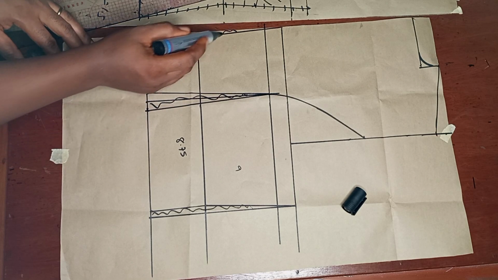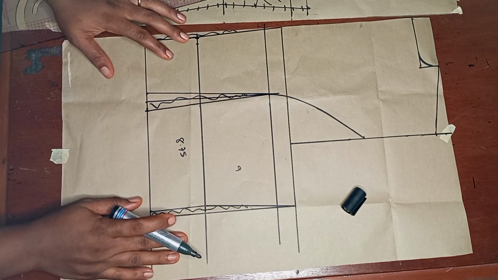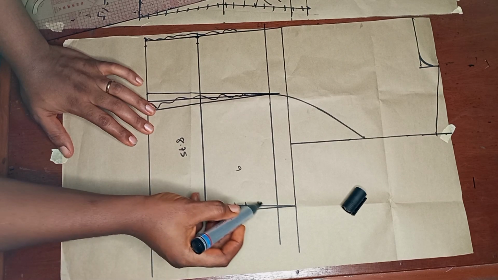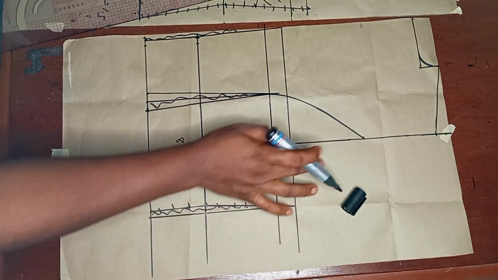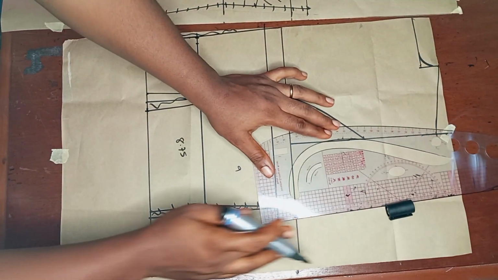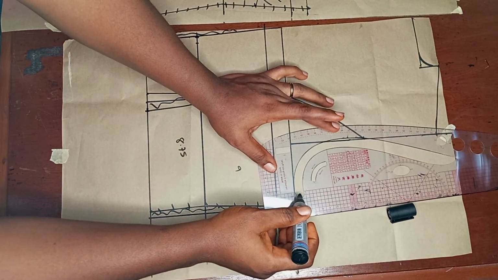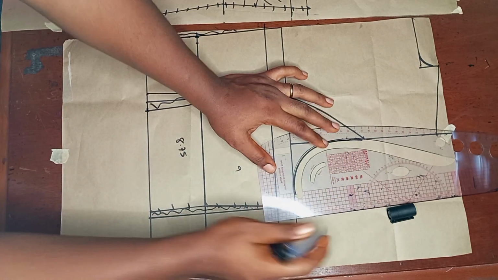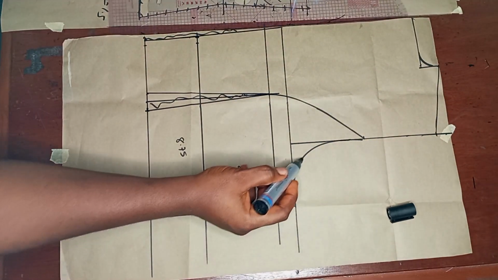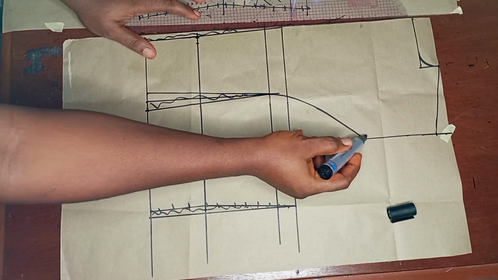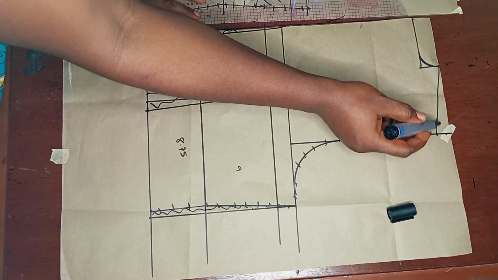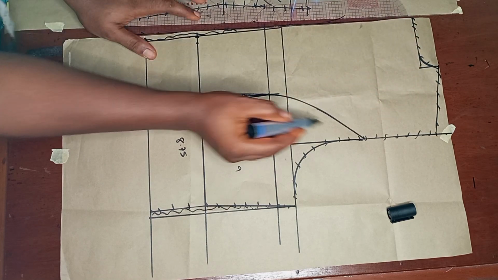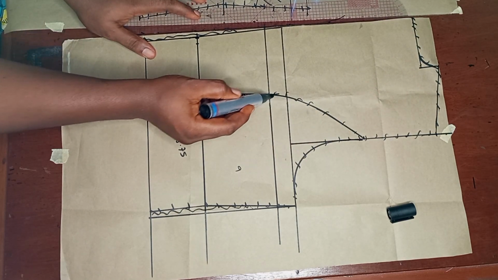So these are our darts. All these are going to be our darts. I'm going to go ahead and make our markings on them. After that, I'll stroke out where I'm going to be cutting out. Okay, we'll go in and make our armhole curve. So go ahead also and stroke the lines I'm going to be cutting on.